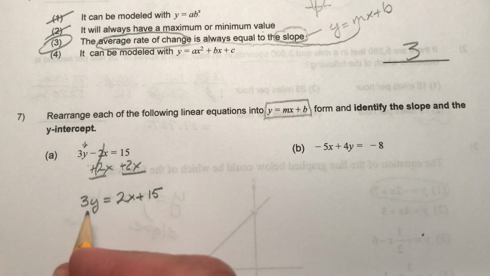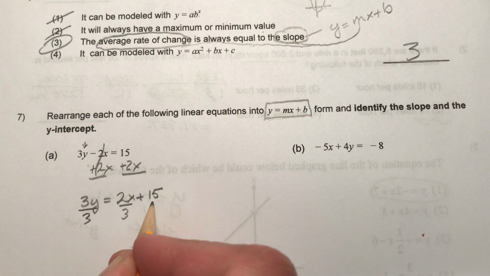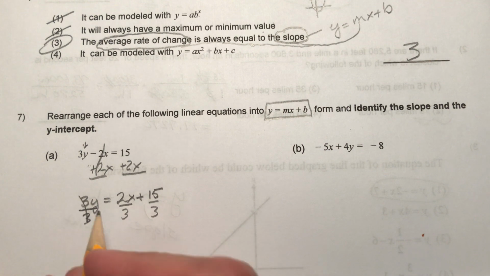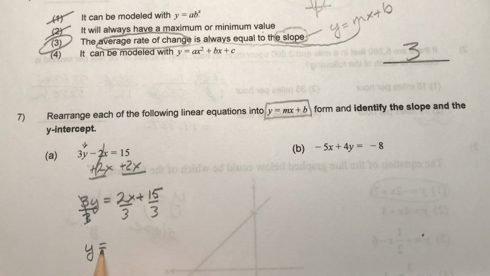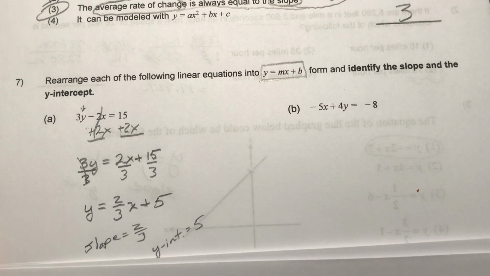And then I'm going to try and get the y alone. I'm going to reverse this multiplication and divide all terms by 3. So y equals, and a fraction in front of x is actually my favorite, 2 over 3x plus 5. So that means our slope is 2/3 in front of the x, and our y-intercept is 5. That's it. Oh, I'm off screen. Sorry, guys.